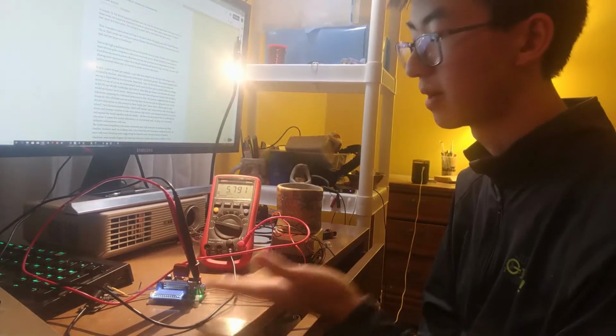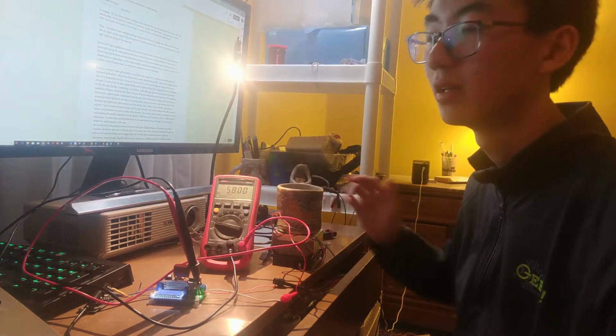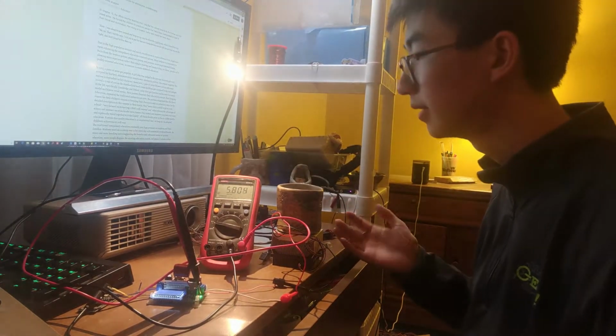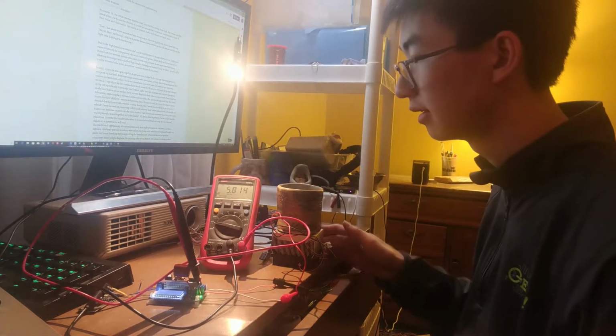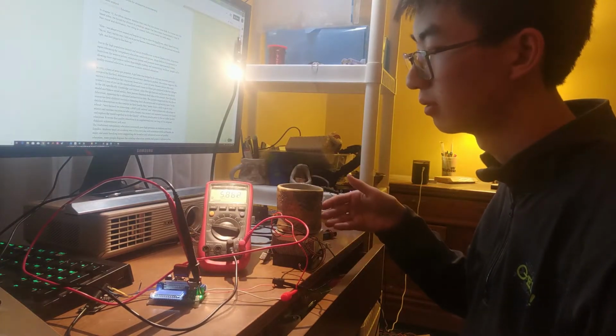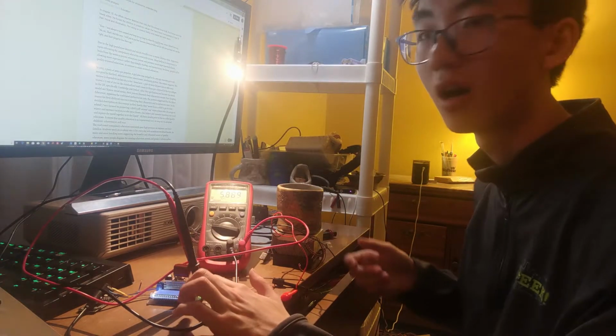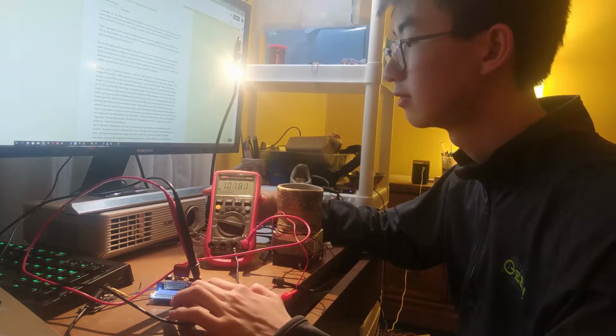Now the filter cooler is powered on, and the cup right now is being chilled at the top load, the thermal load, and the heatsink is becoming warmer. Right now, around 5.8 volts is being put into the cooler. If I turn off the power supply, you'll see that the voltage does not drop to zero.